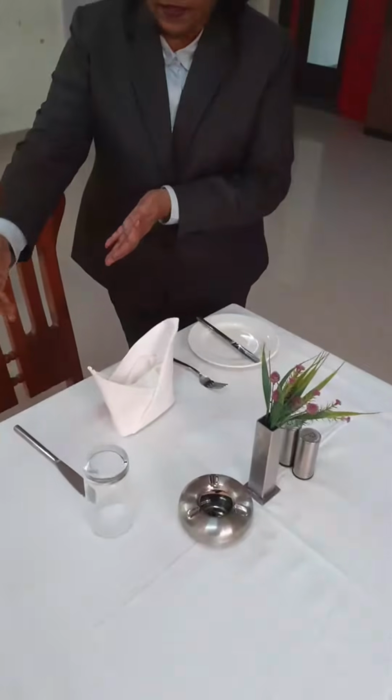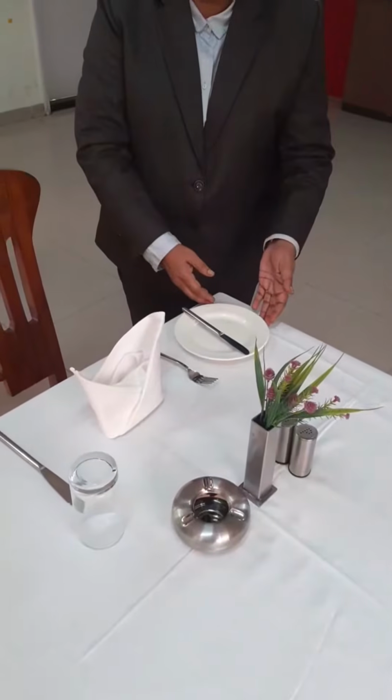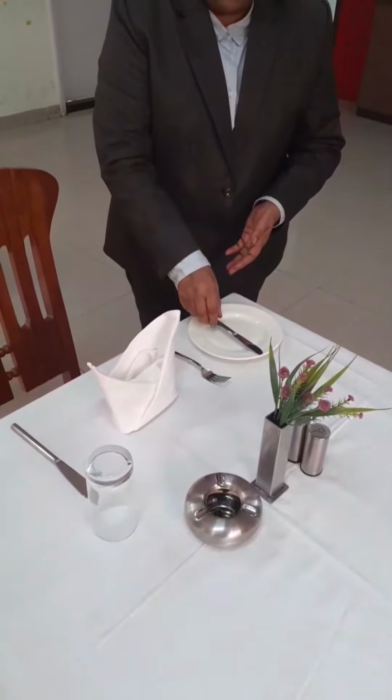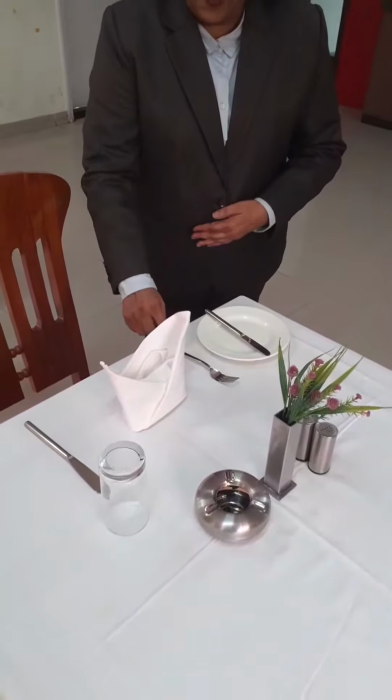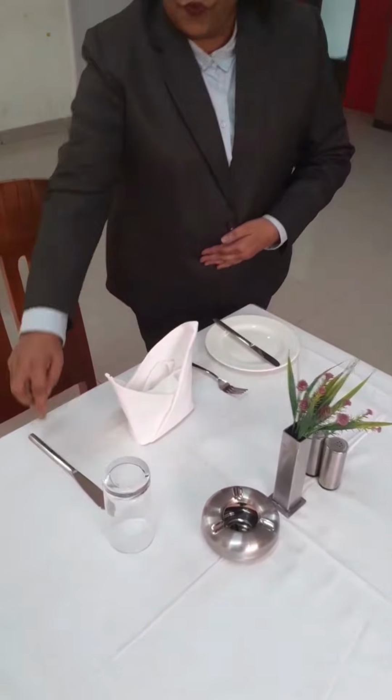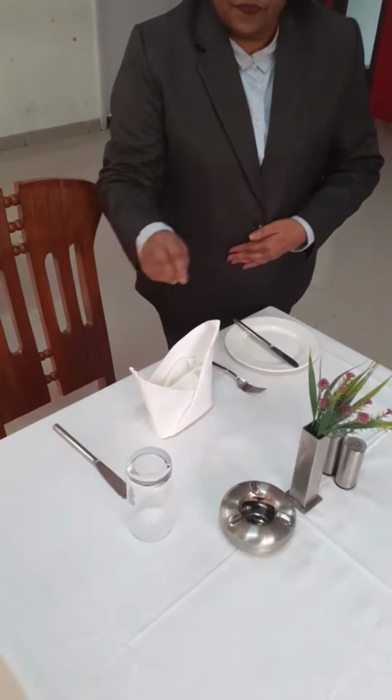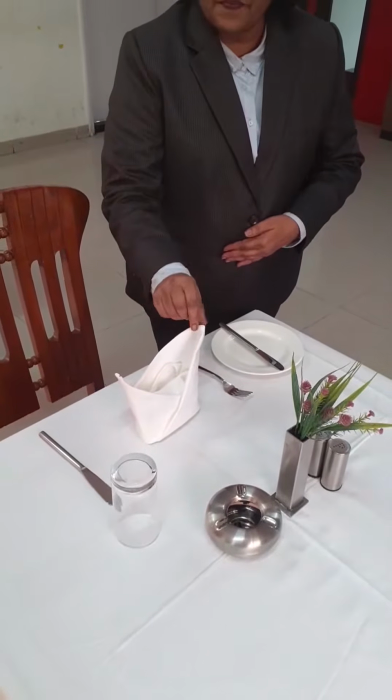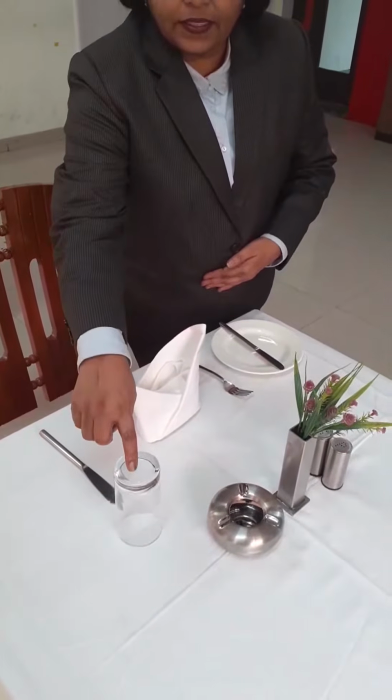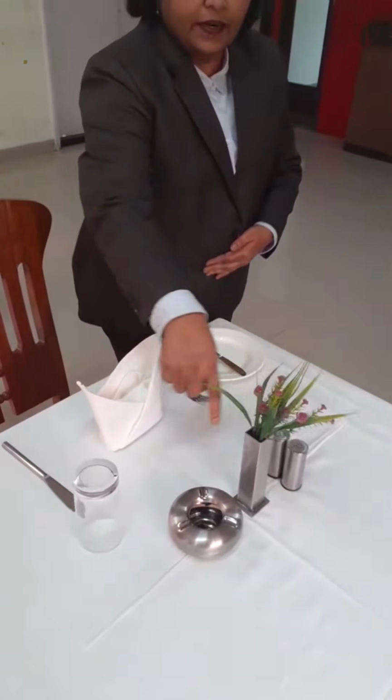So let's sum up before we proceed to the next type of cover. For the a la carte cover, we start from the left side towards the right. On the left side we have a BMB plate, BMB knife, fish fork, fish knife, cloth napkin, water glass and center table appointment. This is the a la carte cover.